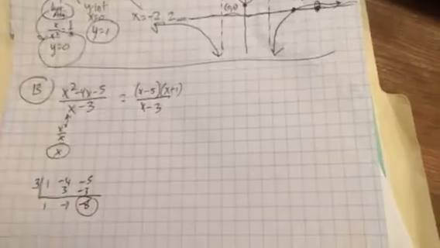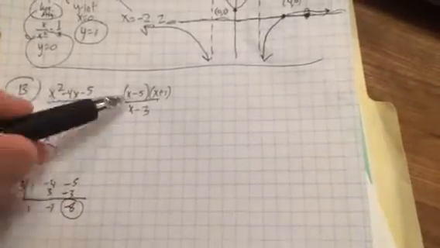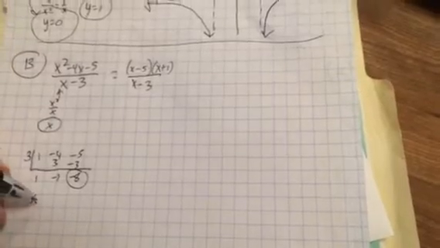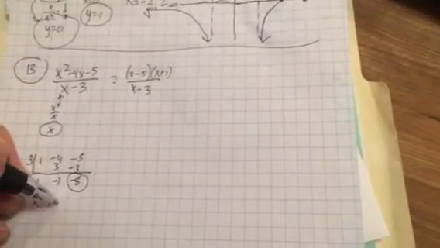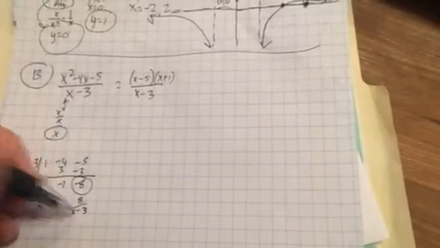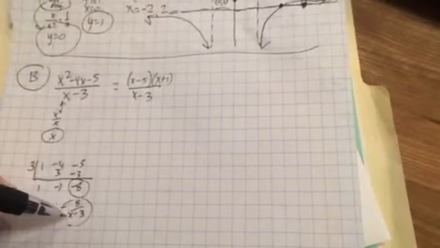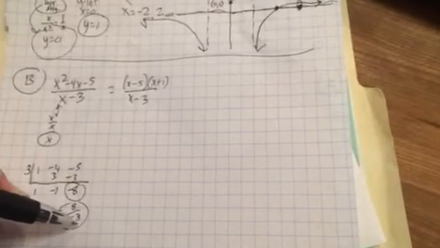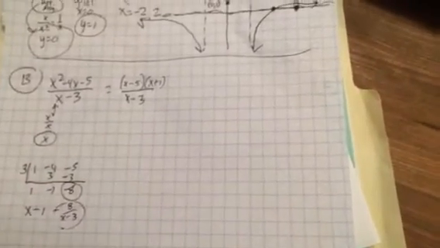And I knew I was going to have something left over, because if I didn't, something would have canceled here. But notice what I'm left with is 1x minus 1, and then I have this minus 8 still being divided by the x minus 3. So as x gets really big, this settles down to x minus 1. This thing just becomes a 0. If x is really large, 8 over a million minus 3, 8 over 5 billion minus 3, just gets closer and closer to 0.